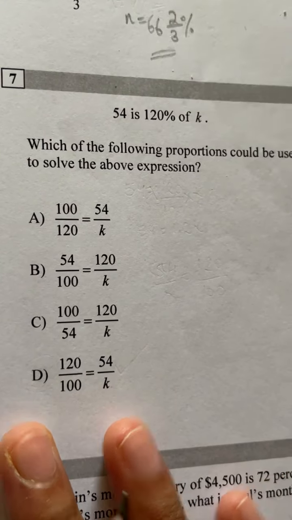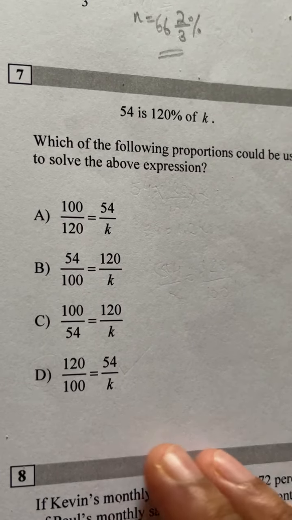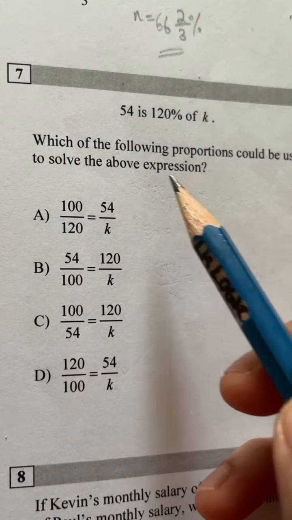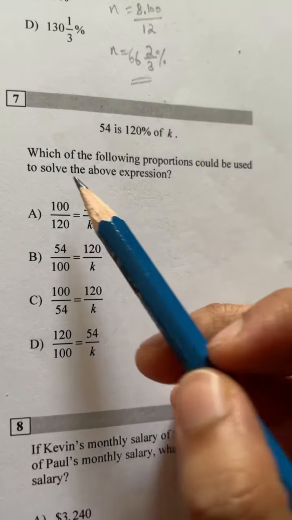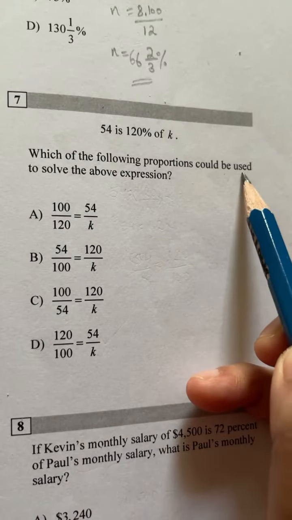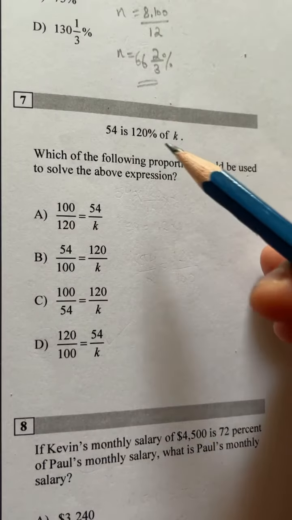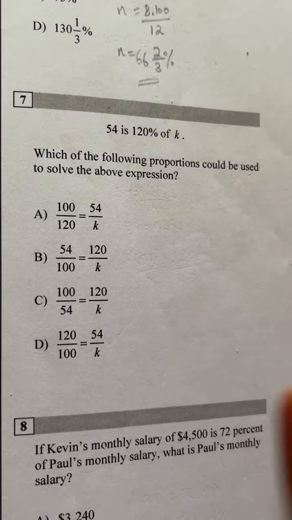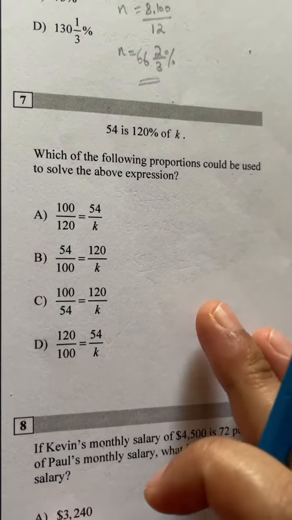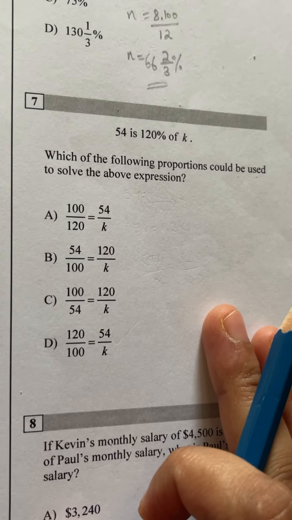54 is 120% of k. Which of the following proportions could be used to solve the above expression? The question is like this. Which of the following proportions could be used to solve the above expressions? You just have to see the question and choose the right answer. That's it. That's what we have to do, nothing else. So what do you think is the right answer?